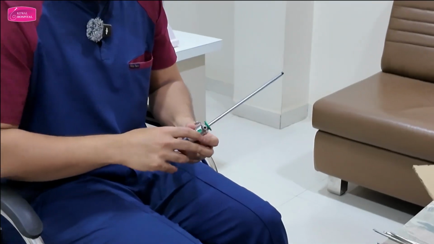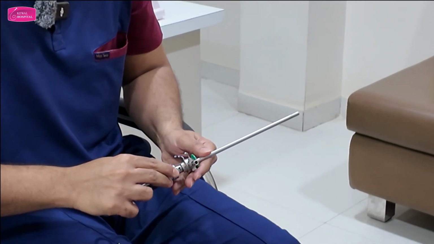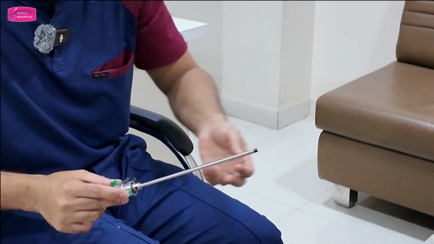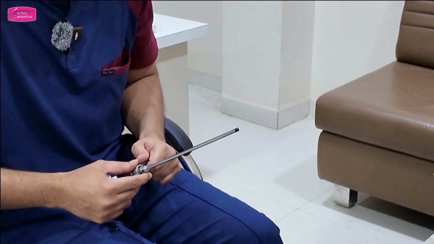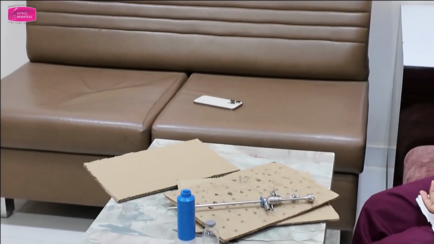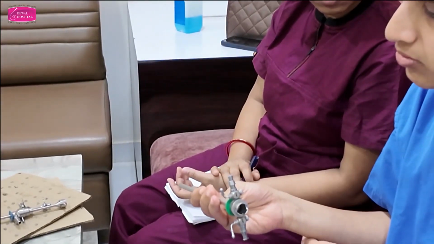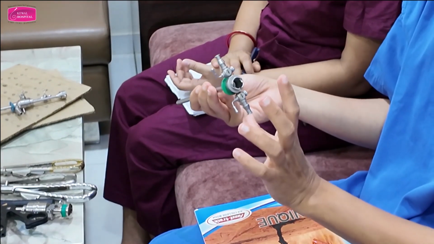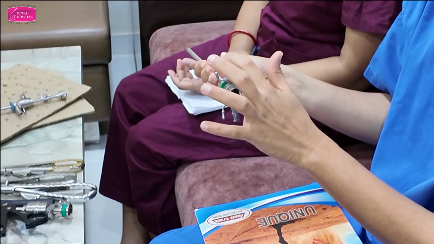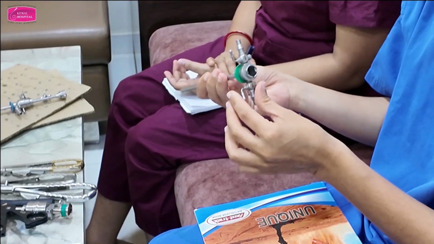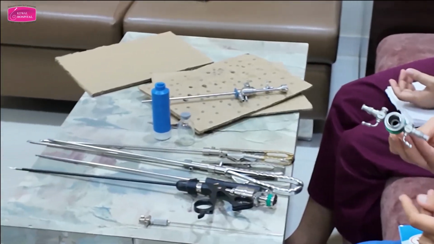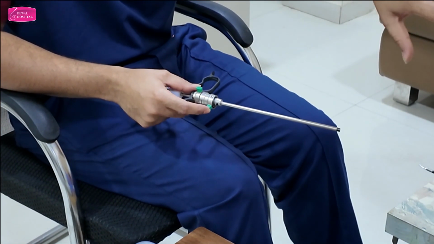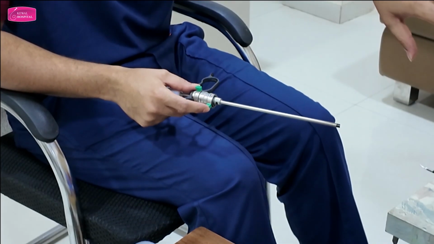So again, the resectoscope has an outer sheath. Okay, hold this. See, outer sheath. Now, the operative sheath's outer sheath had only outflow. This outer sheath has both inflow and outflow. This is the difference. Got it? Second, understood that? Again, it has holes for collecting fluid. Understood about the outer sheath? There is nothing else.